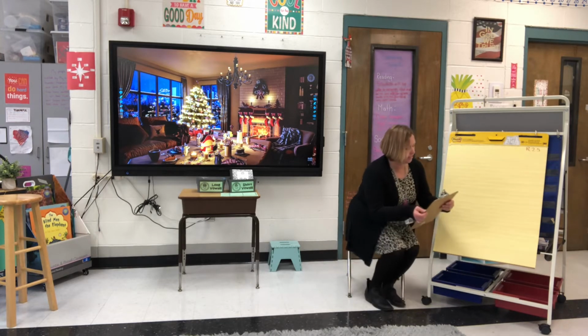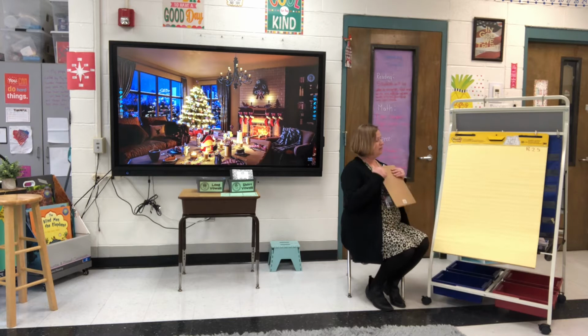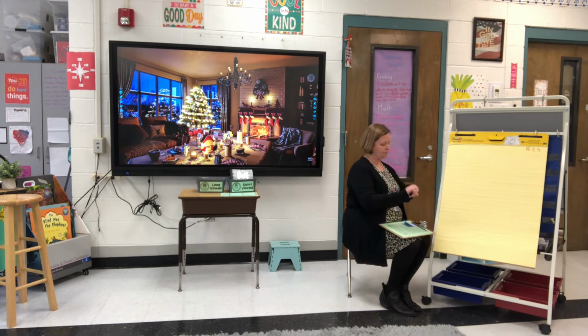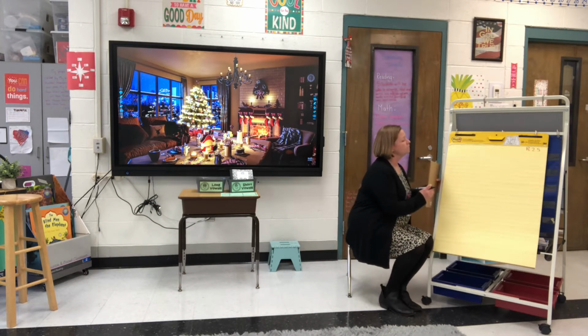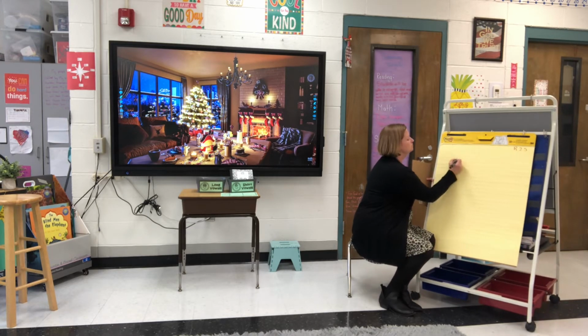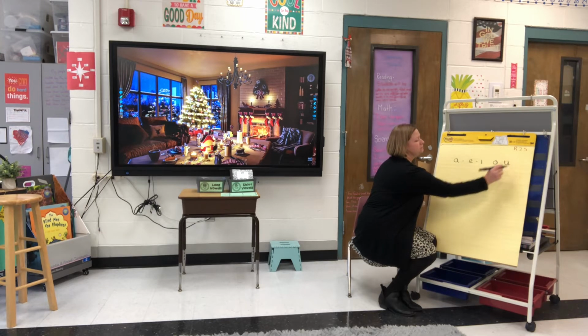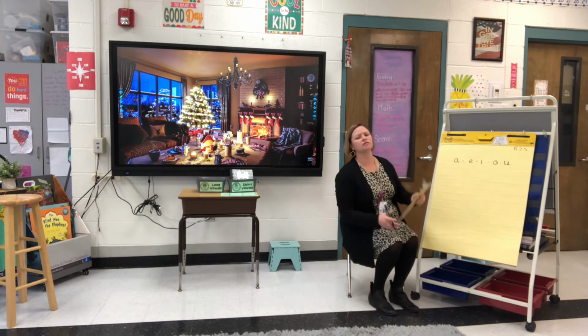So we're going to look at this chart right here. I want to see if you can tell me these letters after I write them. A, E, I, O, U. Now what are those letters called?